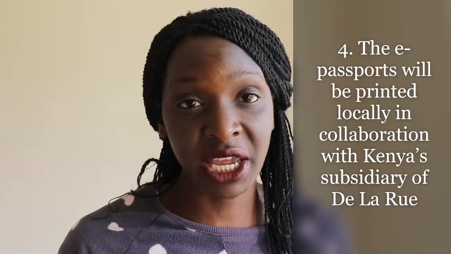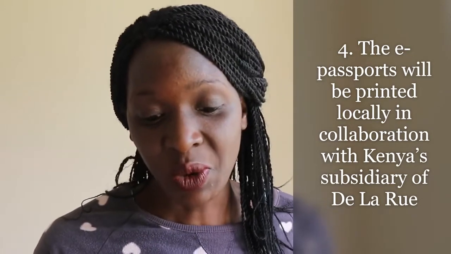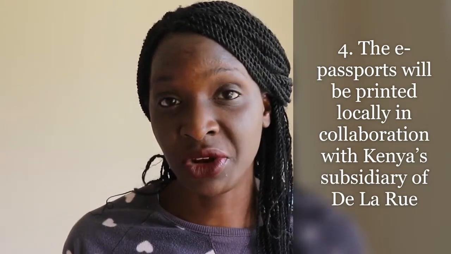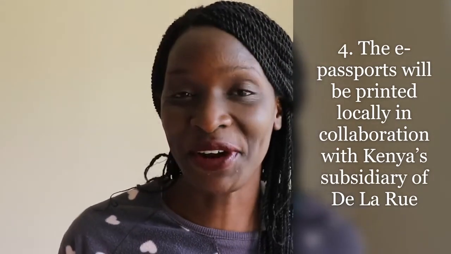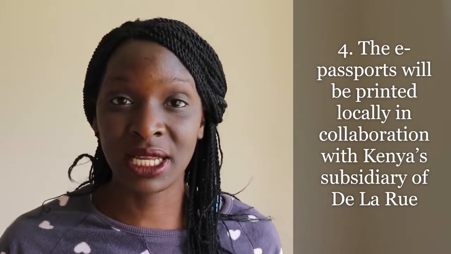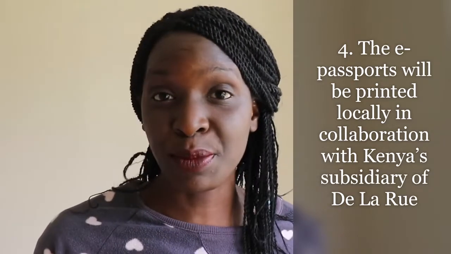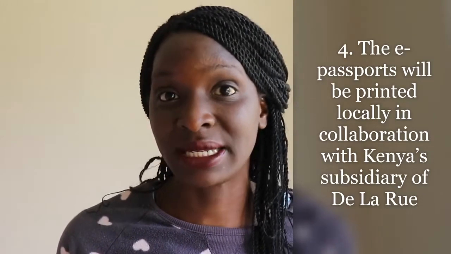The next passport change for the Kenyan passports is that the e-passports will now be printed locally in collaboration with the Kenyan subsidiary of Delahu. So if you don't know, Delahu is the company that has been printing your money. The Kenyan currency is printed by Delahu, but apparently they have a subsidiary company that will be printing the new generation passports. Previously, the passports used to be printed abroad, but the new generation passports will be printed locally. What I'm not sure is the implication from a traveler standpoint, so I'm not very sure what that means.